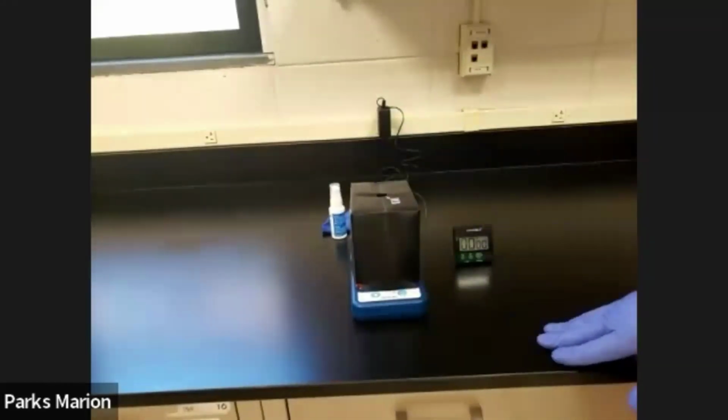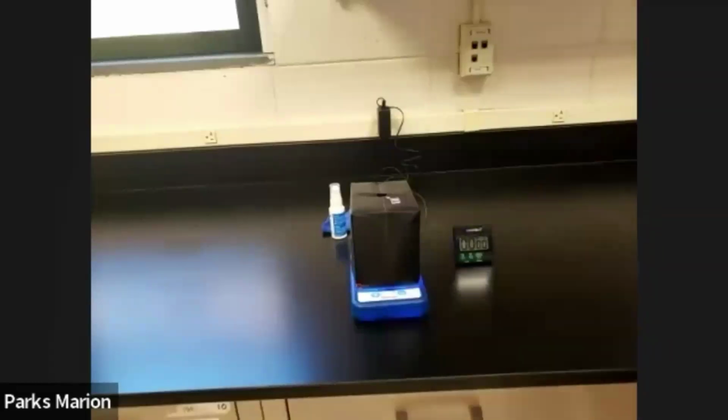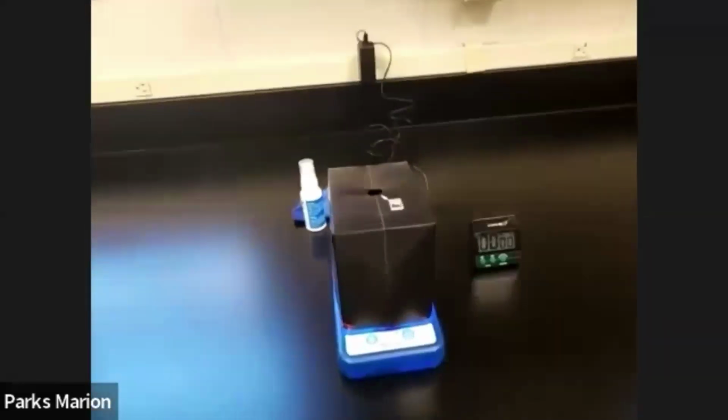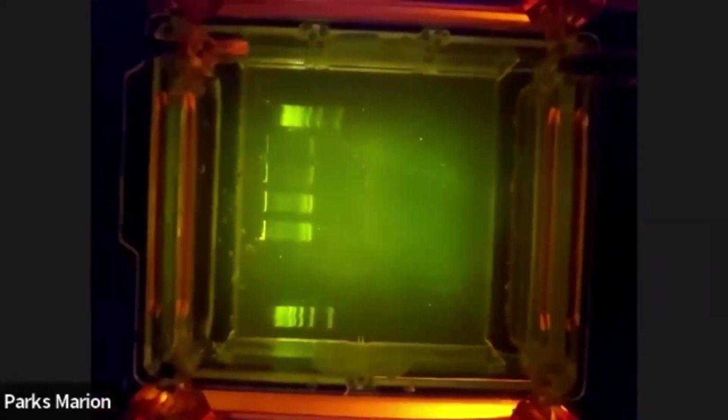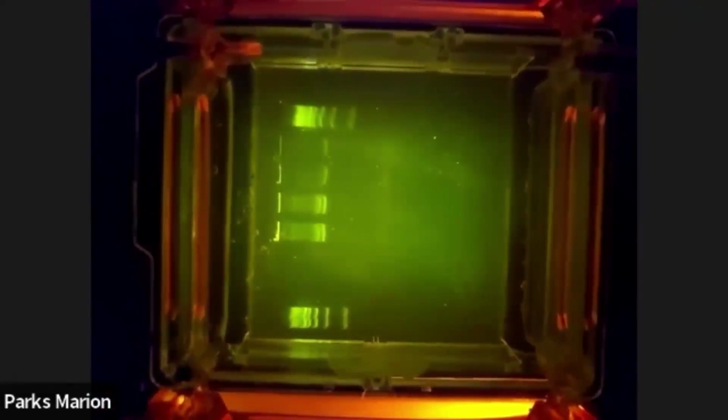Turn off our machine now that 45 minutes is up. Turn on the light, and we're going to just zoom in here. And take a look.